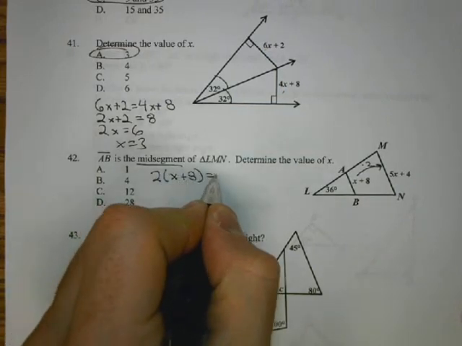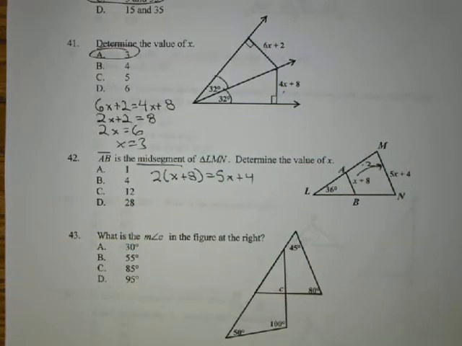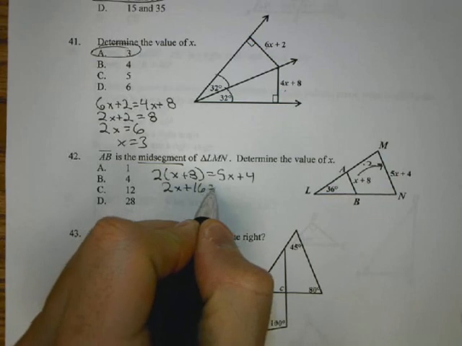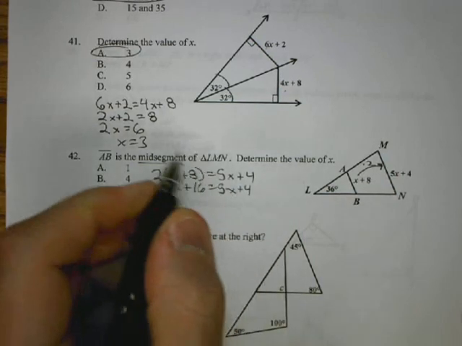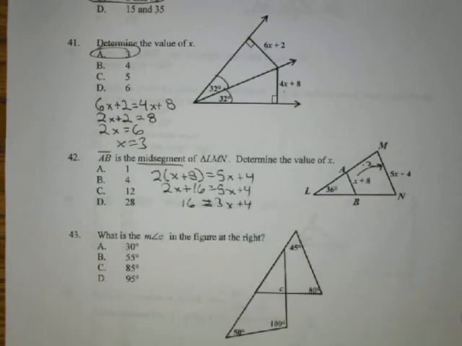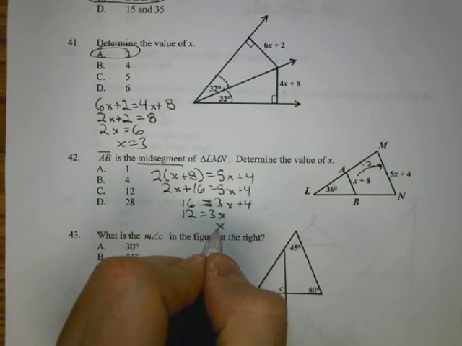32 is a midsegment. We have to be careful with the midsegment because if we're careless, we'll just go and set those two values equal. But they are not equal. They are parallel because that fits the definition of the midsegment. But we have to double AB and set it equal to 5x plus 4, or MN. That's because the midsegment is half the length of the side it's parallel to. So 2 times x plus 8 equals 5x plus 4.